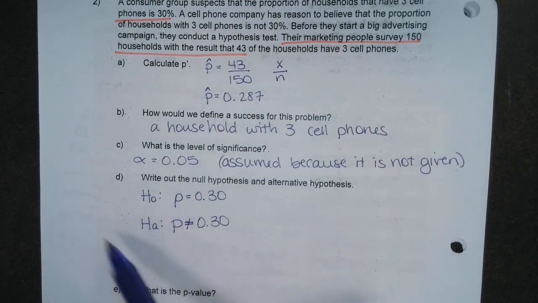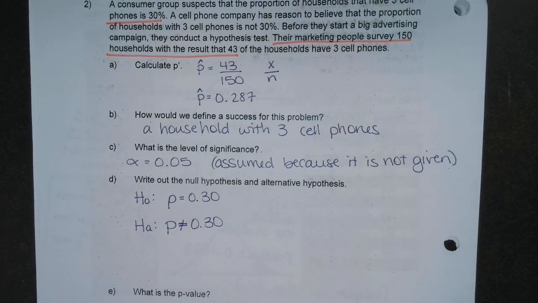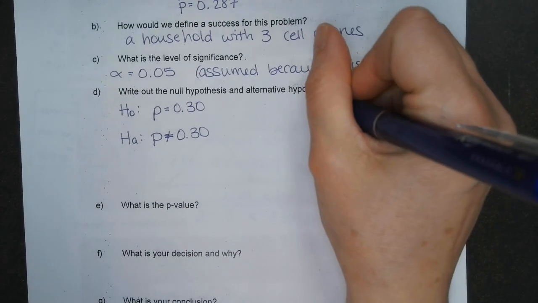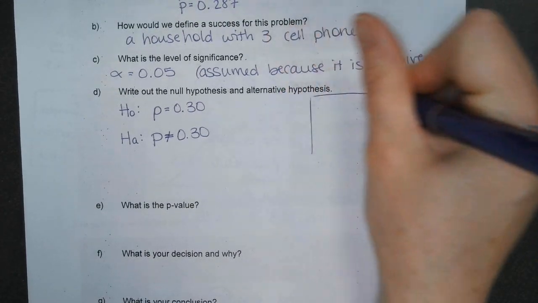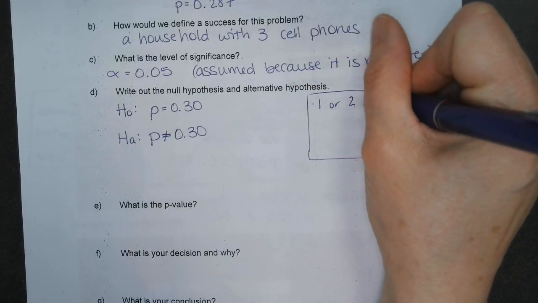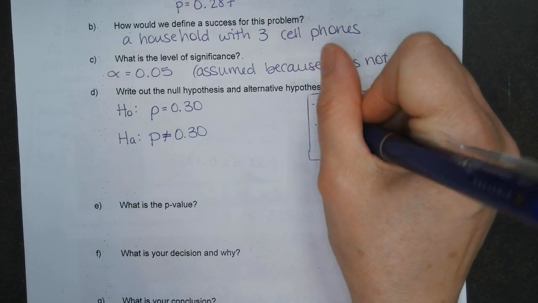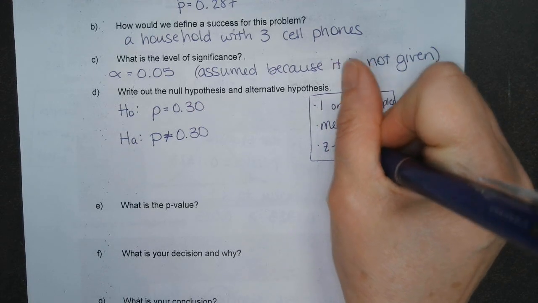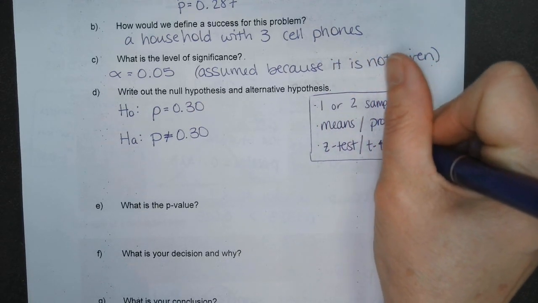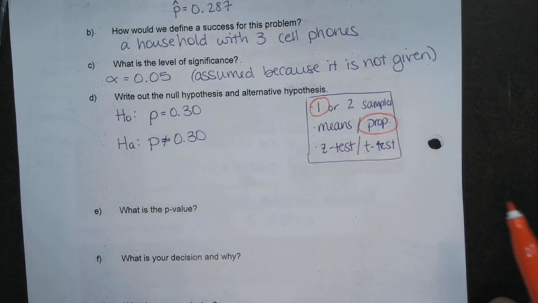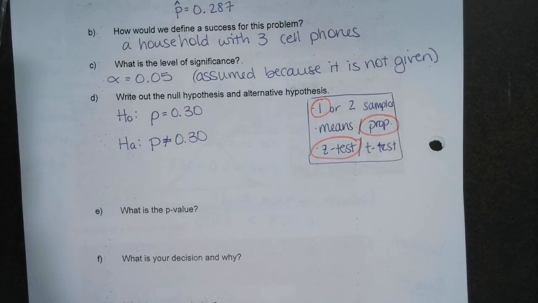So now, once we have this, we can go ahead and do our test, because the next thing it wants is the p-value, which we get from our hypothesis test. So just thinking about those 3 questions that sometimes we ask: how many samples, 1 or 2 samples, means or proportions, and if we're going to use a z-test or a t-test. In this case, we only have 1 sample. We are talking about proportions. Proportions, we always use a z-test, so we don't have to decide there.